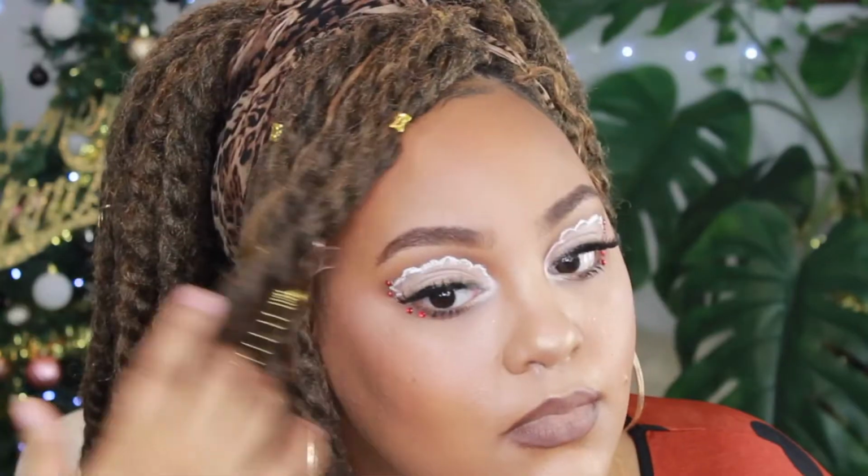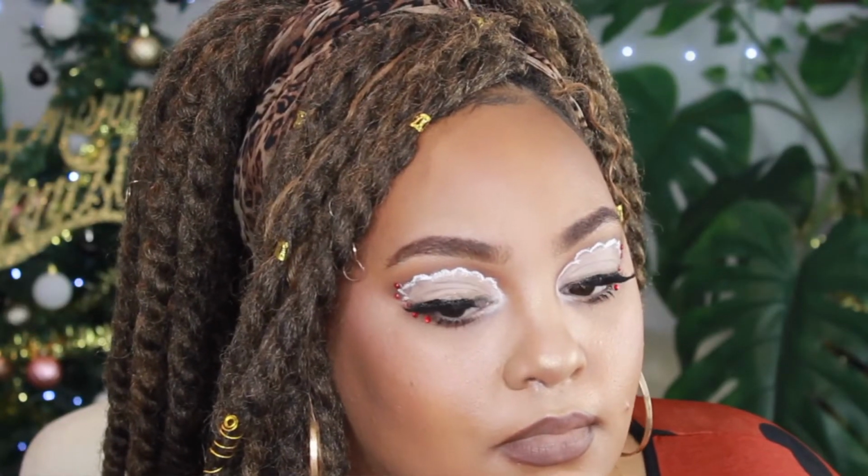So yeah, this is the finished gingerbread inspired makeup look. I will do a close-up for you guys because I know you guys are waiting for the close-up. Honestly, I feel like it looks better from a distance. The little white lines are a little bit messy, but I was like, you know what, it kind of goes with it, because when you're icing, the lines can be a little messy sometimes. So we're just gonna go with it and not beat myself up over the messy lines.